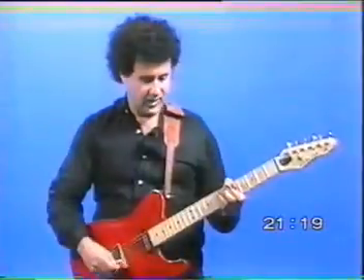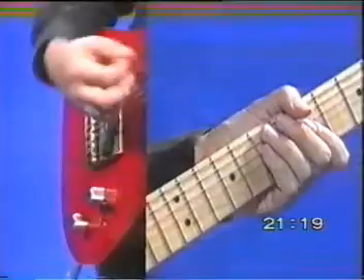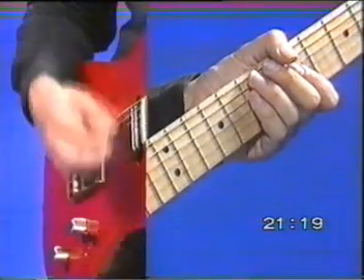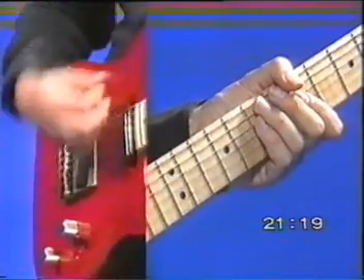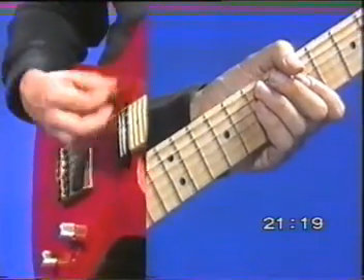So let's try that now. Try first getting into the groove, the actual pattern of it. So the high strings are your snare. Then start picking it out.